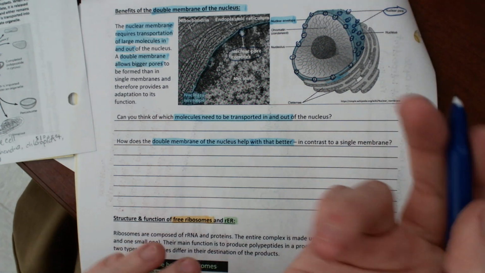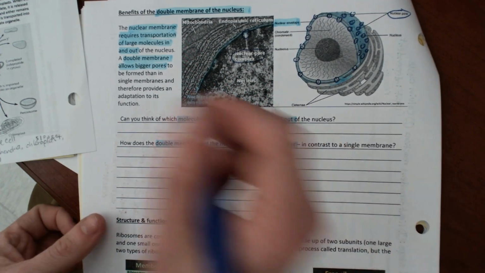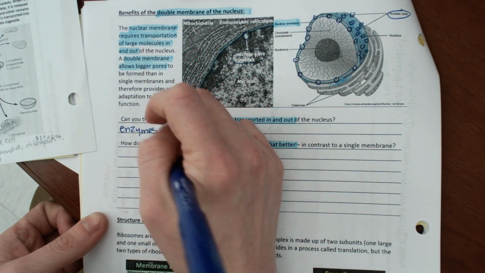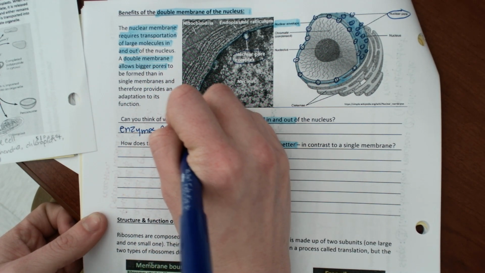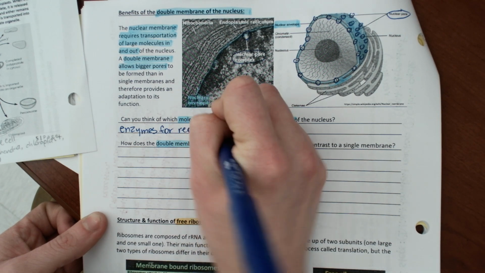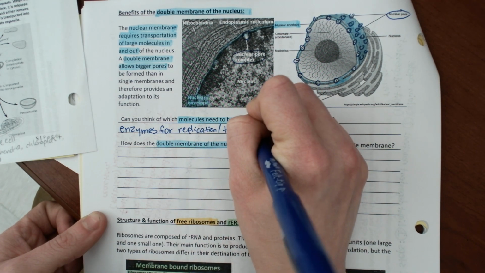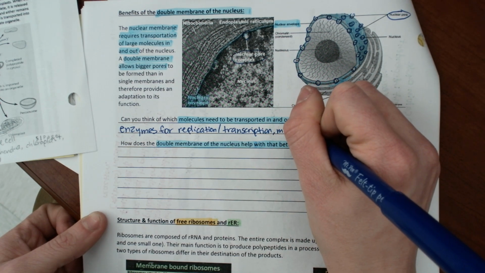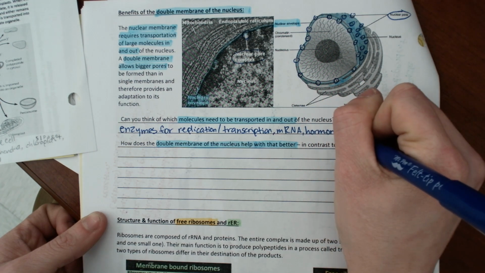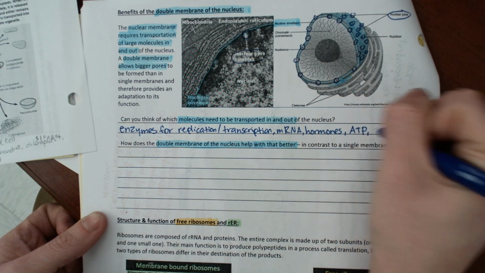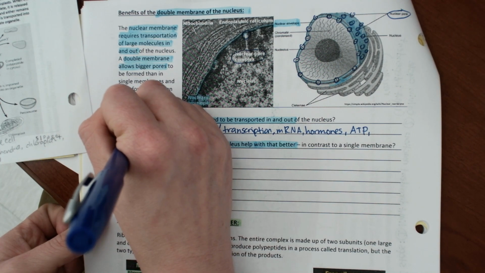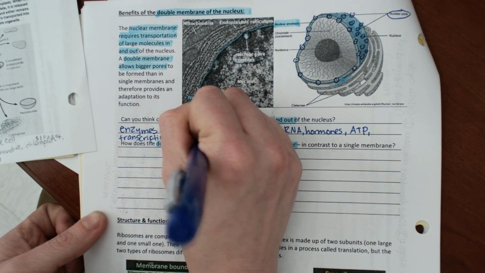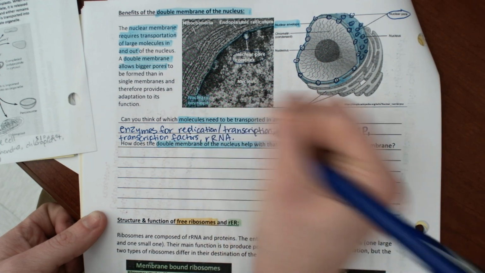And so what needs to be transported in and out of your nucleus? Okay. So you need to have enzymes for replication and transcription, mRNA, hormones, ATP, transcription factors, and of course your rRNA made in your nucleolus.